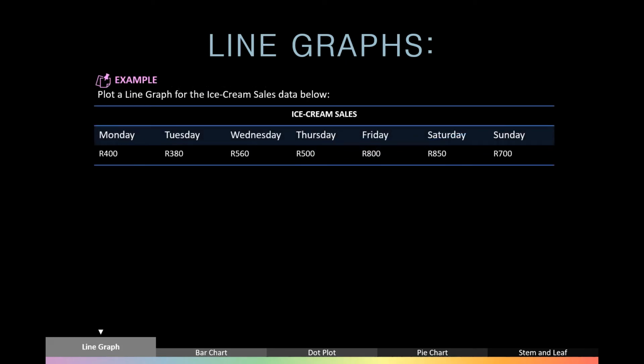Looking at an example where we are looking at ice cream sales recorded across a week, we have the days of the week and we have the sales in the table that you can see on your screen. Now, if we wanted to take this data and transform it into a line graph, there are a few steps that we have to follow.